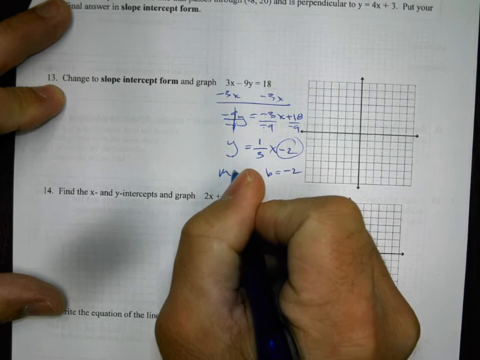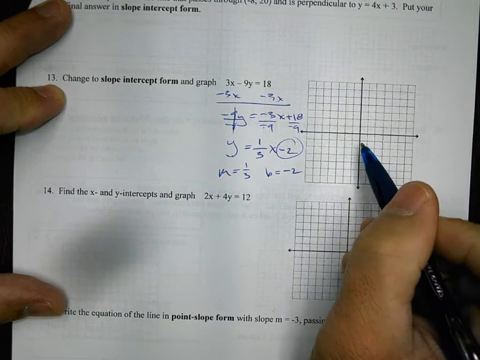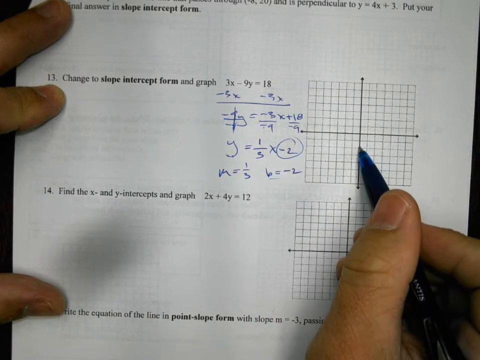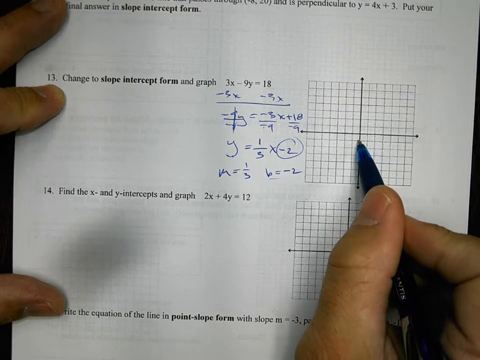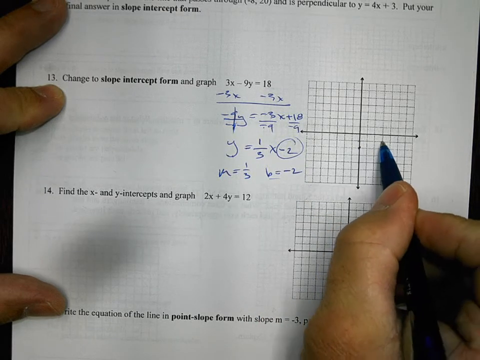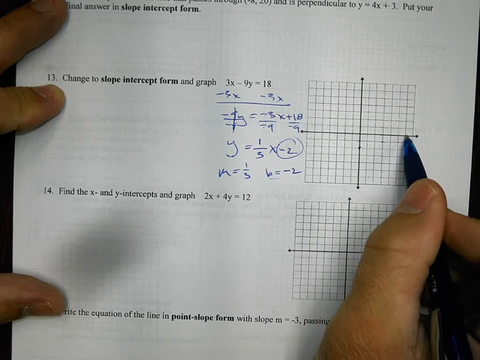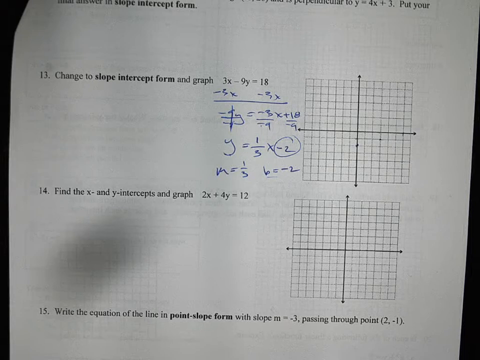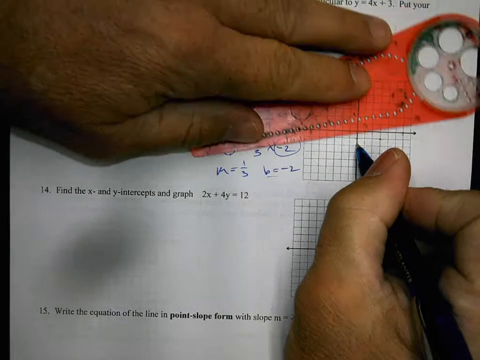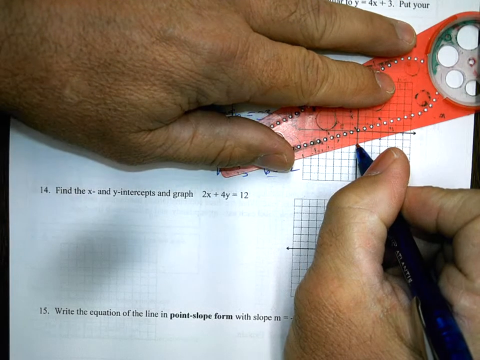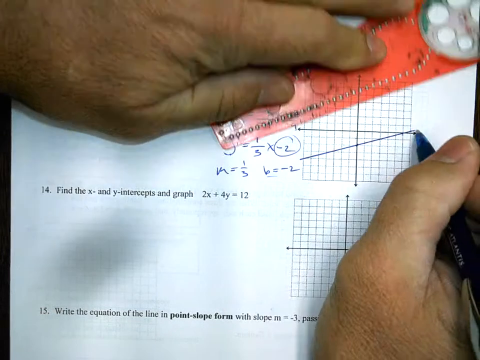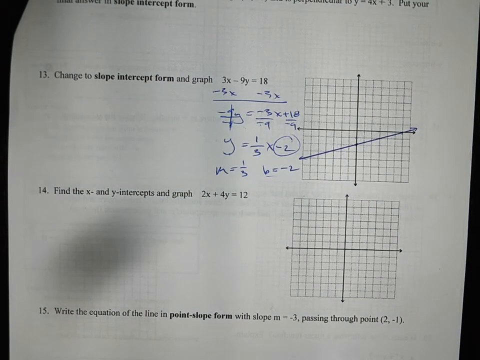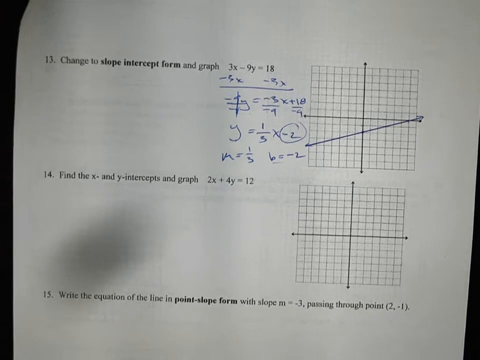So our y-intercept is negative 2. Our slope is 1/3. So we go to negative 2 right here. B equals negative 2 is right there. And then 1/3 means rise 1, run 3. And we could do it a second time. Rise 1, run 3. And we get our straight edge. Okay, I know we covered that one yesterday, but it ended pretty quick. Any questions on that? Okay, let's get on to 14.